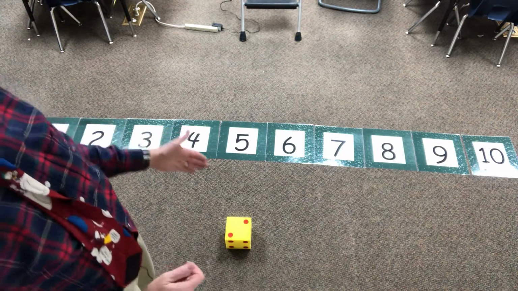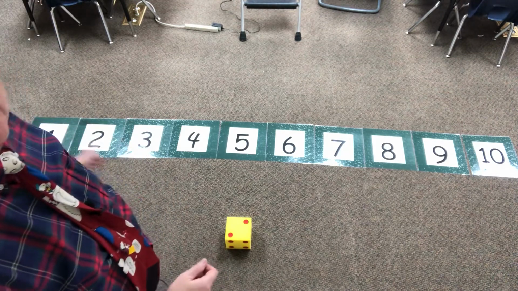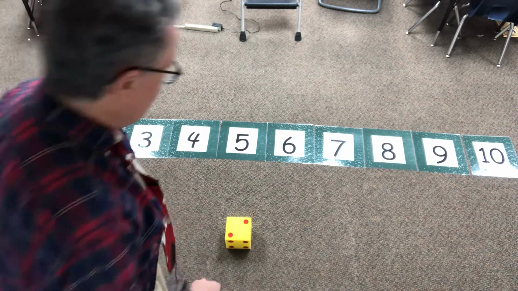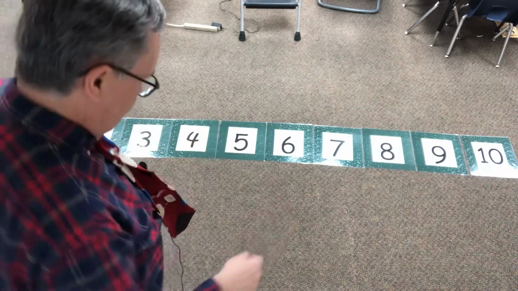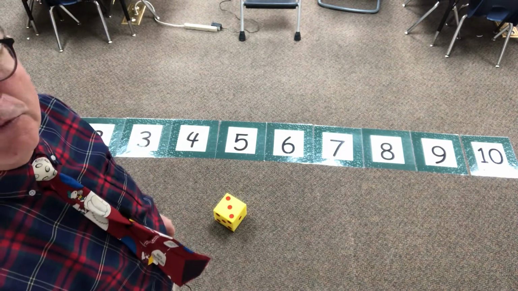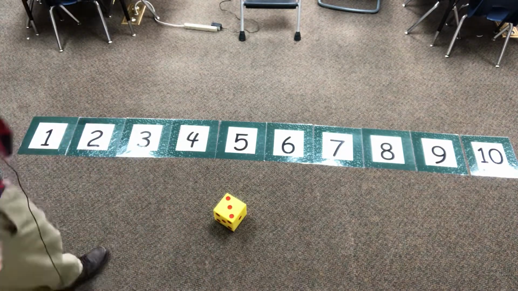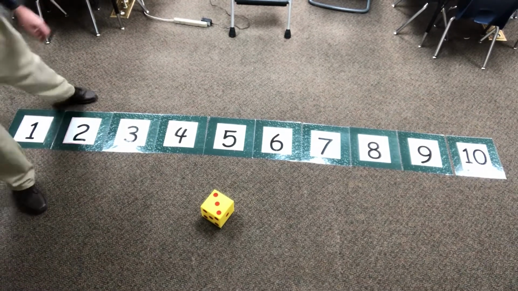We have a number line, number path, sometimes they call it. 1 through 10. I've got some dice here. Let's roll the dice and get a number. The number I get is 3. So I'm going to come over here and count out 3 dots.